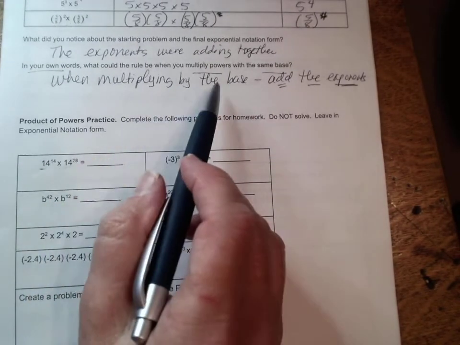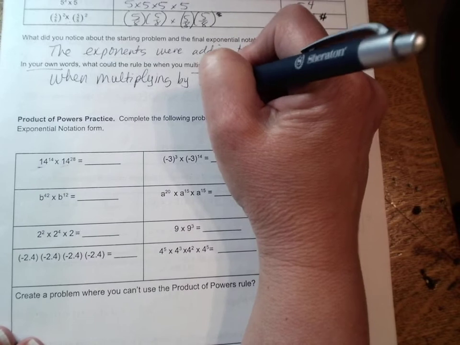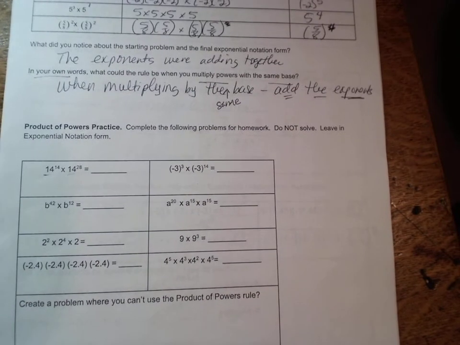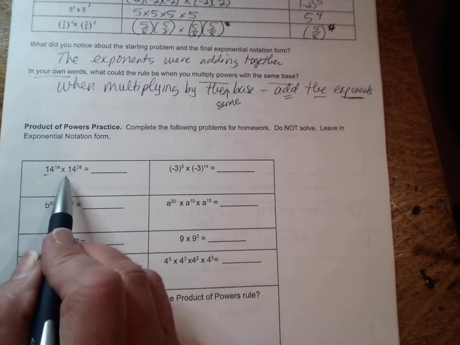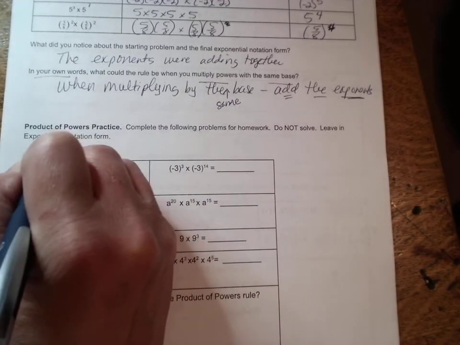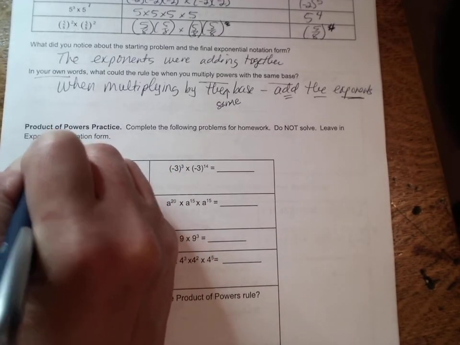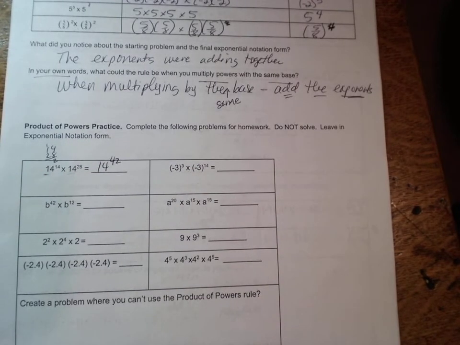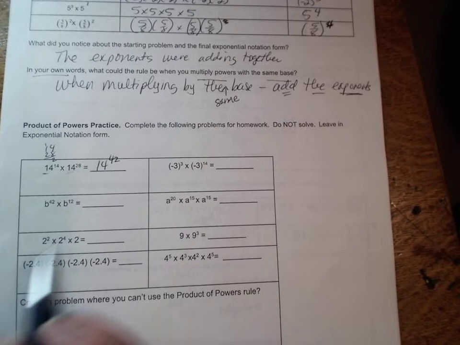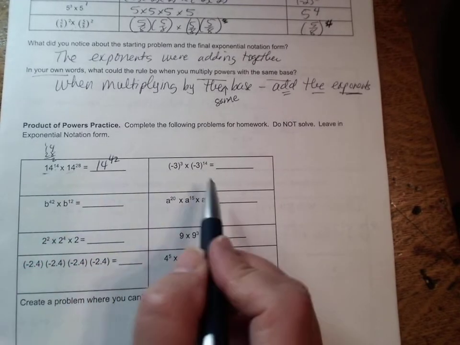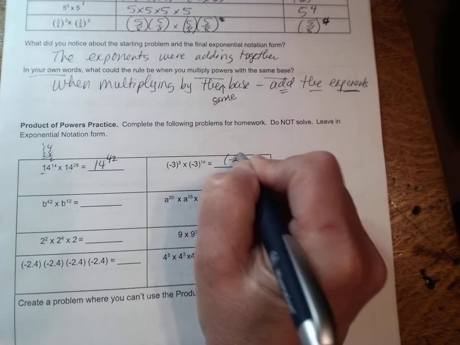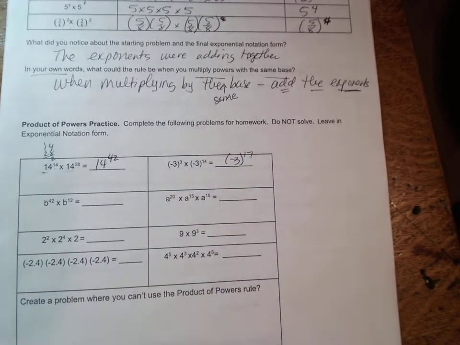So when you multiply by the same base, add the exponents. Okay, so this one, 14 to the 14 and 28. Is it 42? Okay, so multiply by the same base, add the exponents. Watch your parentheses here. -3 to the 17th.